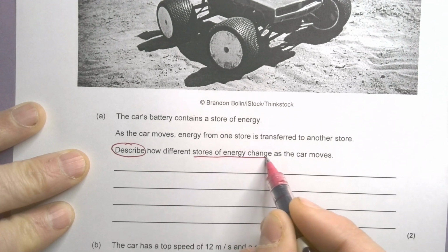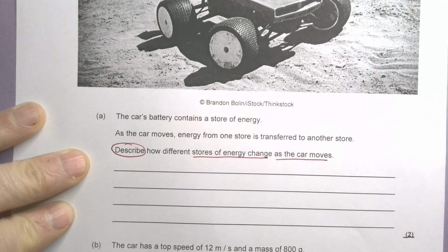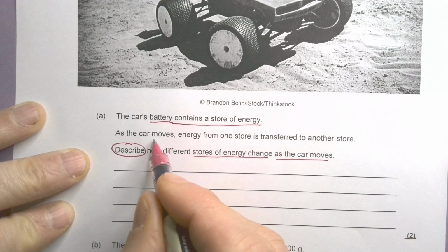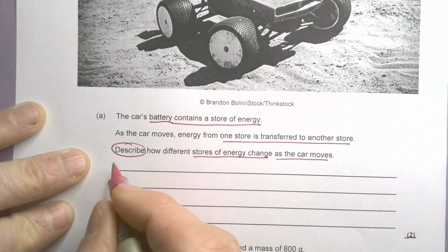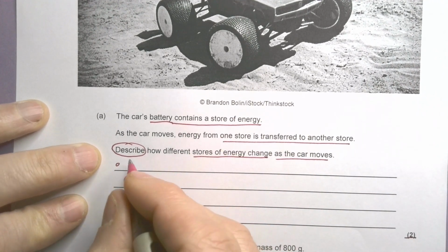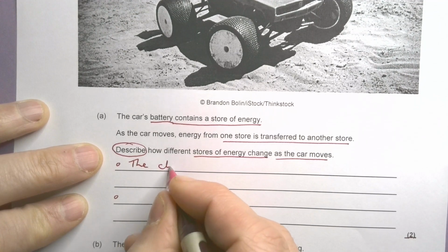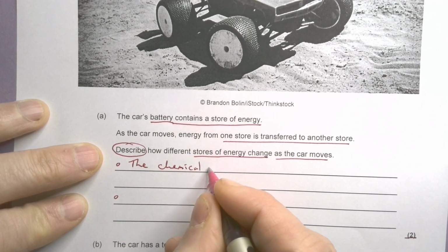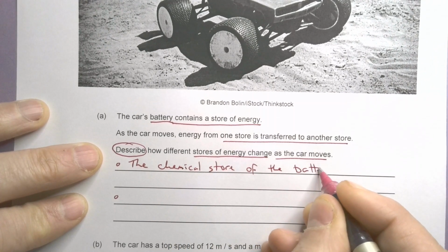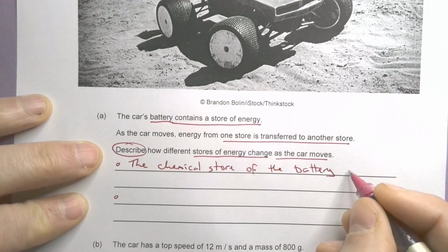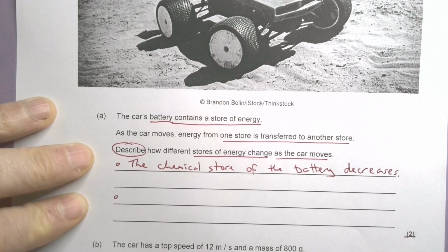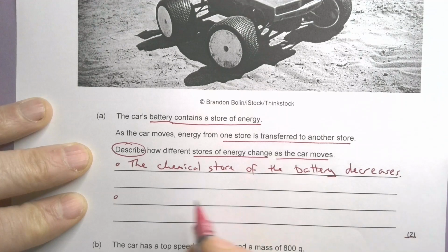Okay, so stores of energy change as the car moves. It's worth 2 marks. They tell you the battery contains one store, and as the car moves, energy from one store is transferred to another store. So we've got 2 marks, 2 bullet points. So the chemical store of the battery, and we've just got to describe what happens to it. So it decreases, because its energy is being passed from the chemical store of the battery, so the chemical store reduces.